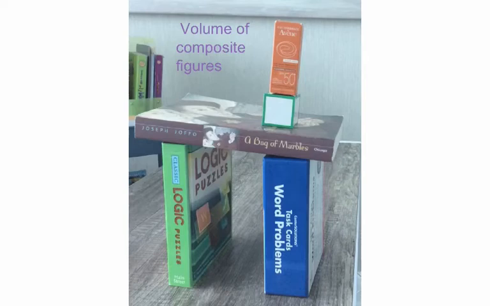So the first thing I need to do is split each of these shapes or rectangular prisms and label each one of them.